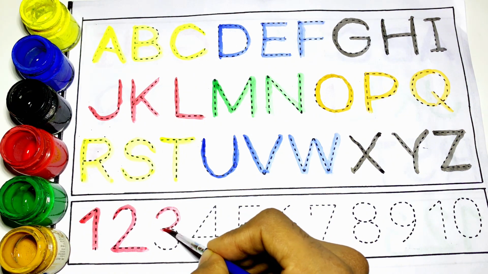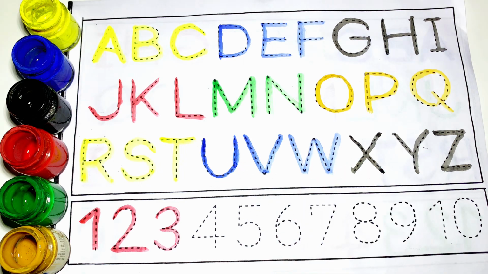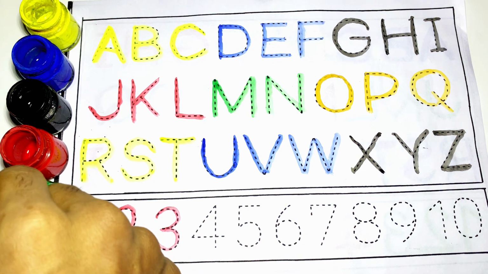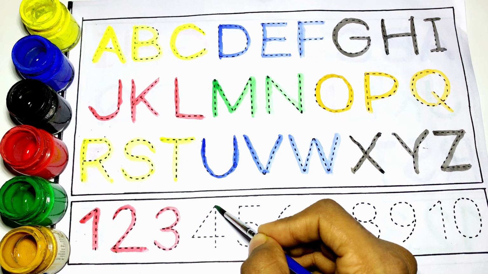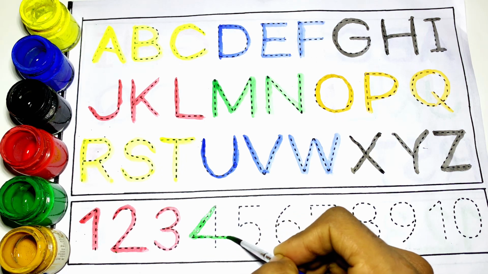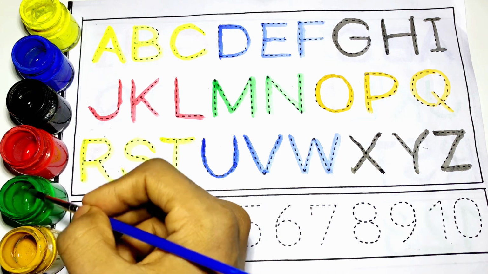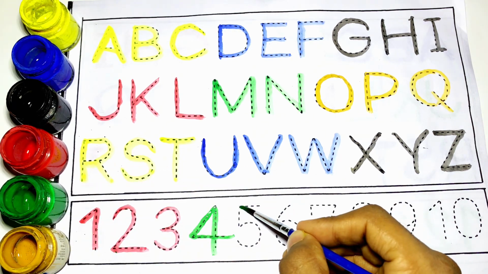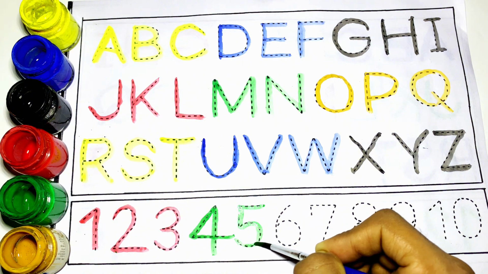T, H, R, E, E, 3. Kids, now draw 4. The number 4, and use green color. F, O, U, R, 4. Kids, now draw 5. F, I, V, E, 5.